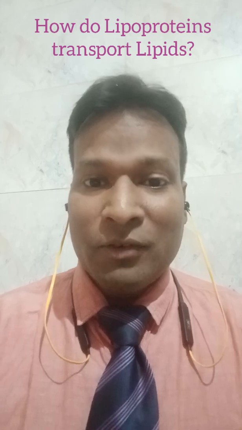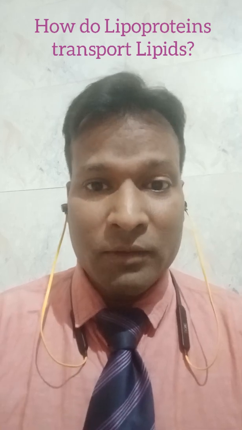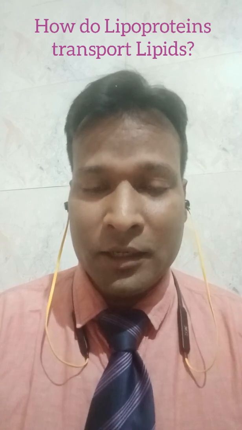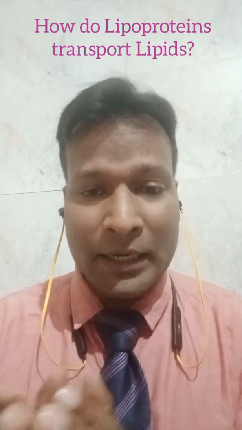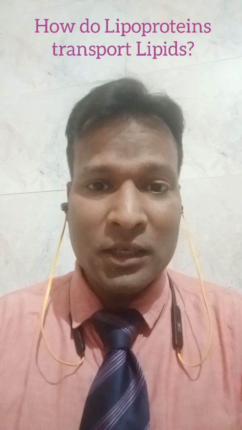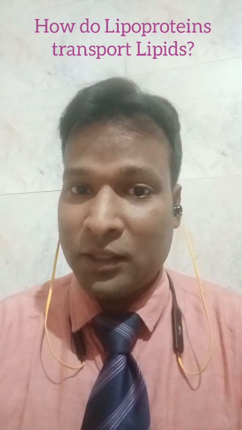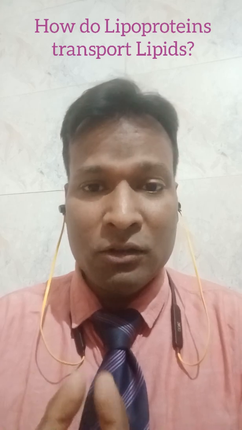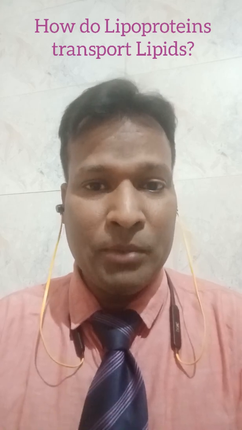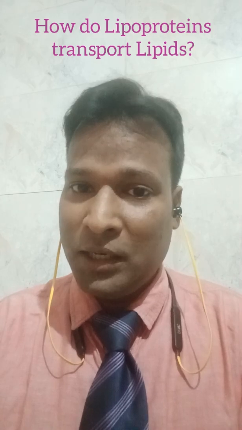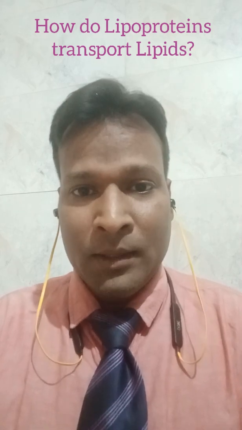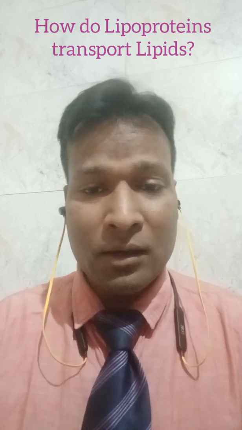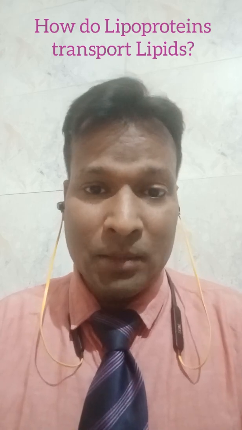Now let's begin with the first stage of lipid transport, that is the transport of lipids of exogenous origin. When dietary triglycerides enter the gut, they are broken down into fatty acids and glycerol. These fatty acids and glycerol enter the enterocytes, where they are resynthesized and packed into chylomicrons. These chylomicrons have apolipoprotein B, apolipoprotein C2, C3 and apolipoprotein E.